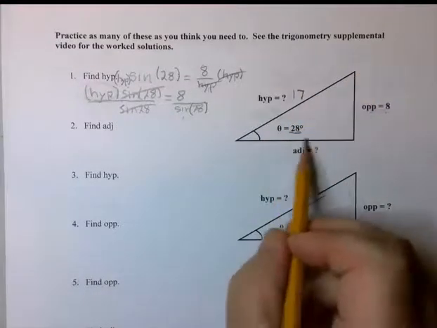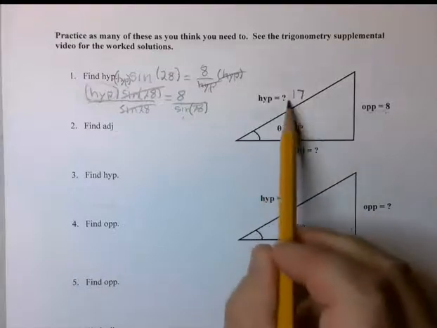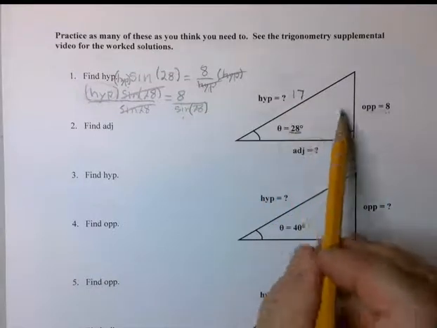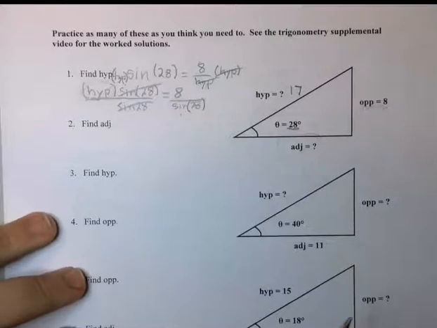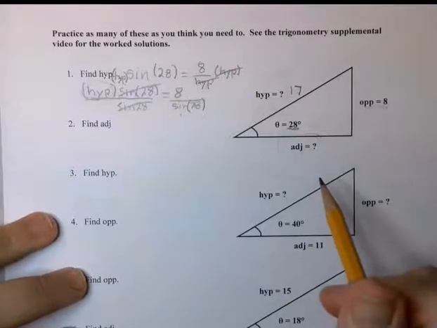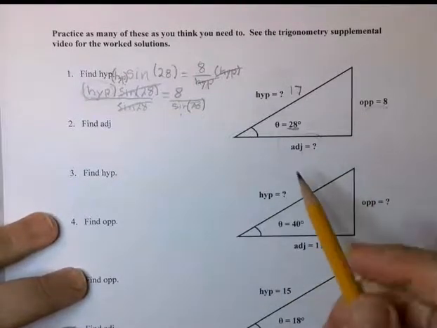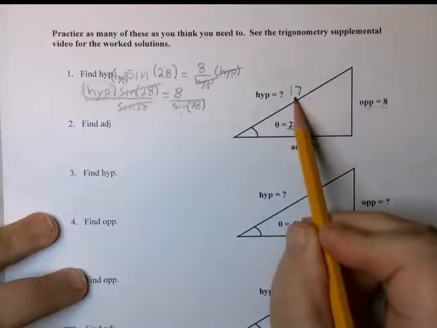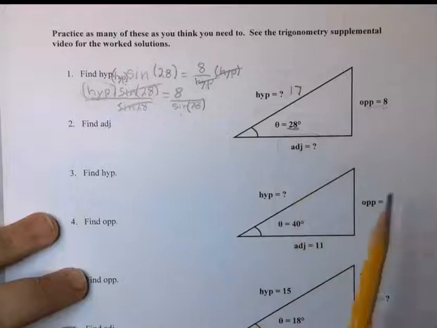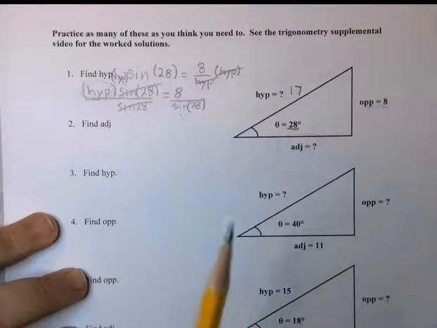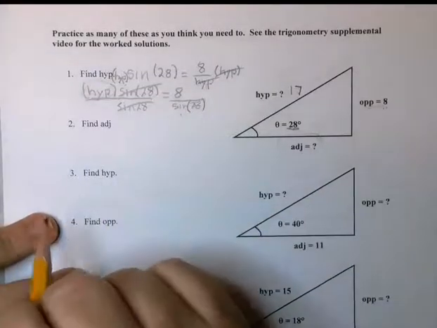All right, now we're going to find the adjacent. Now that we have these two, we could use the Pythagorean Theorem to do this, but we're not here to practice that. We're here to practice the trigonometry. So let's go ahead and do that. So what could we do? Well, we could say adjacent over hypotenuse is the cosine. Again, keep those three definitions of what cosine, sine, and tangent are. Keep those in front of you all the time. So I'll go ahead and write that out.